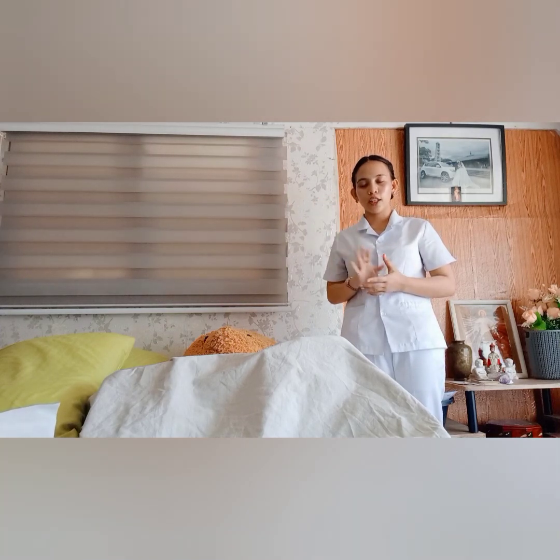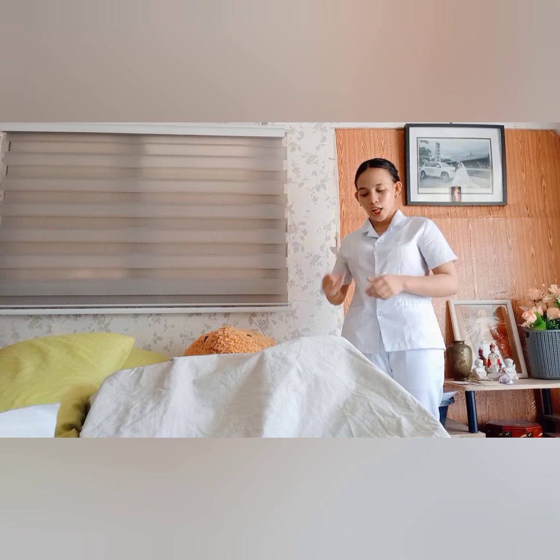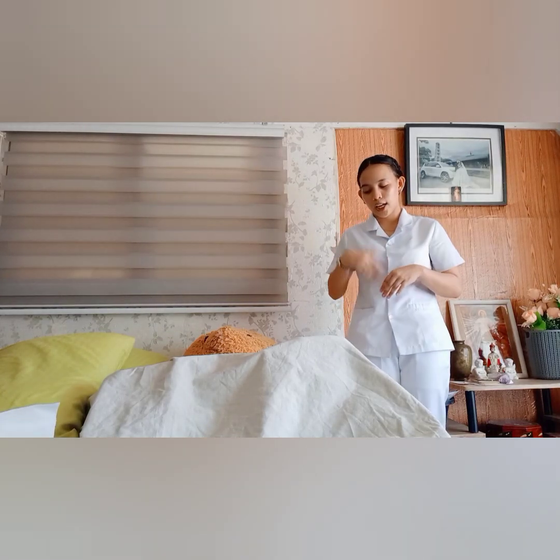Okay, so the next thing that we're gonna do is document the time that we have spent during the procedure, and also document the amount, color, and initial output of our patient. So the rationale for that is for us to prevent contamination, and also to give proper documentation and proper handover endorsement to our patient.